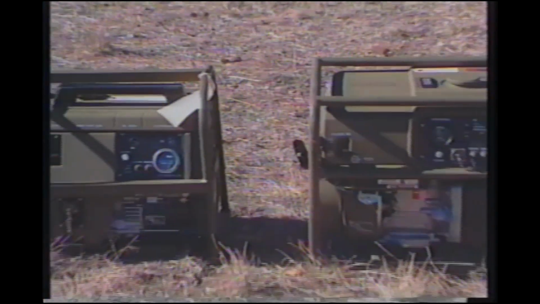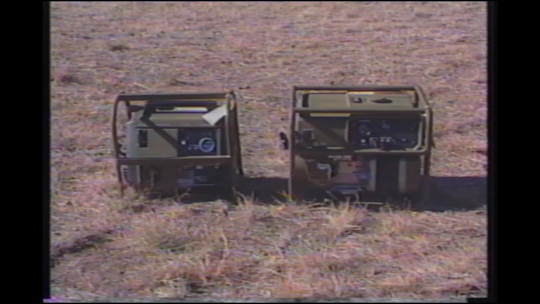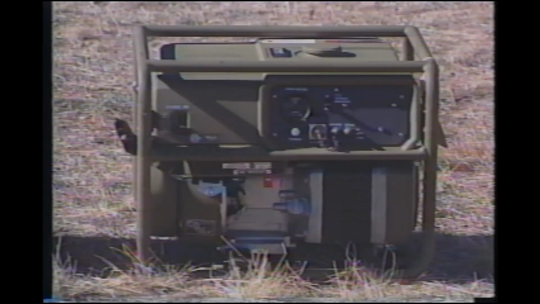The starting procedures and PMCS for the EX1000 and the EM2200 generators are basically the same. The operator should refer to the manual for any differences between the 2 generators. The EM2200X generator is portable and air-cooled with a rated voltage of 120 volts AC.